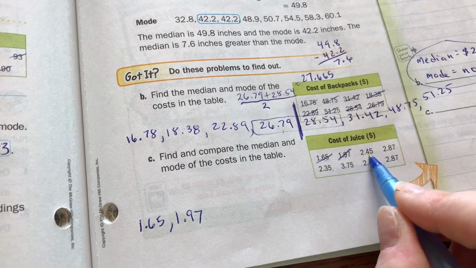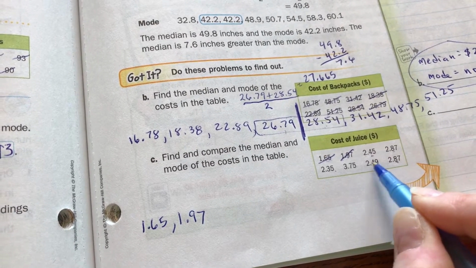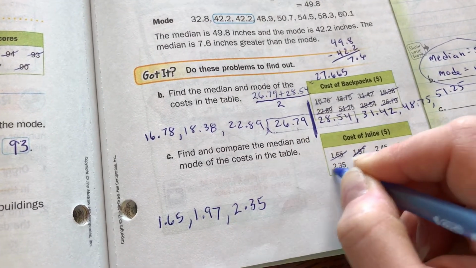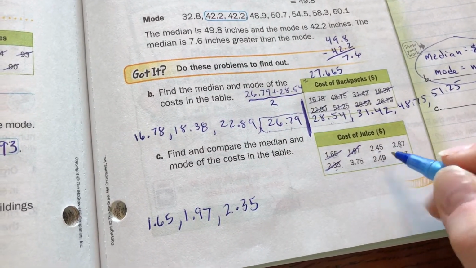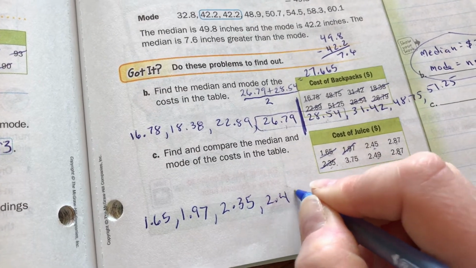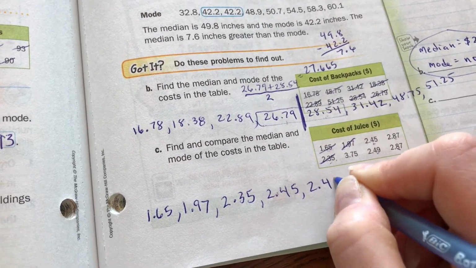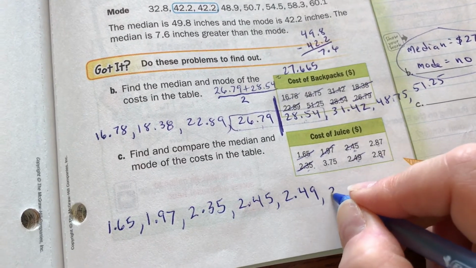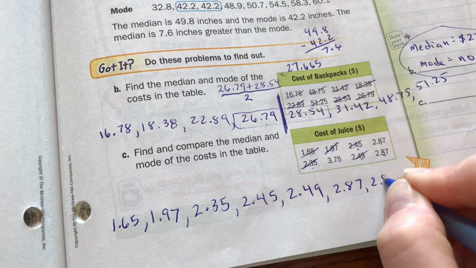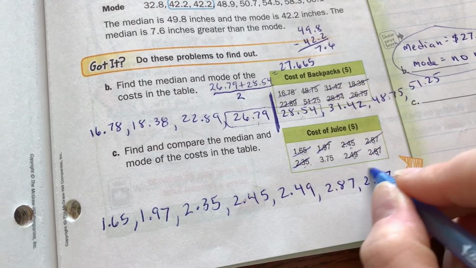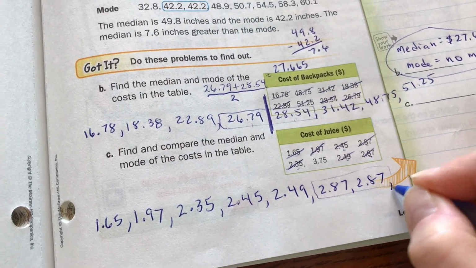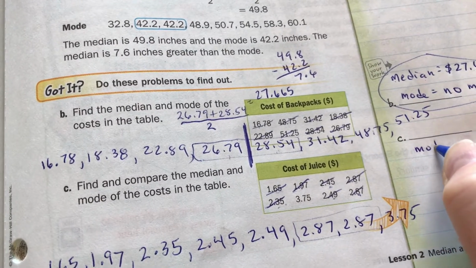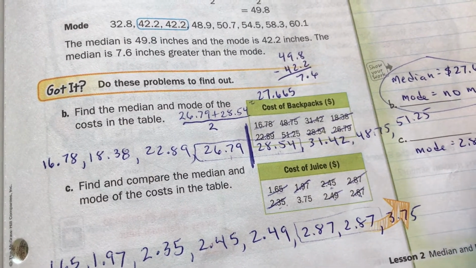So there's a 2.3. Let's do that one first. Now the fours. This is 4.5 and 4.9. So 4.5 would come first. Now there's two 2.87s. So we do have a mode. And then 3.75. So we can say our mode here is 2.87.